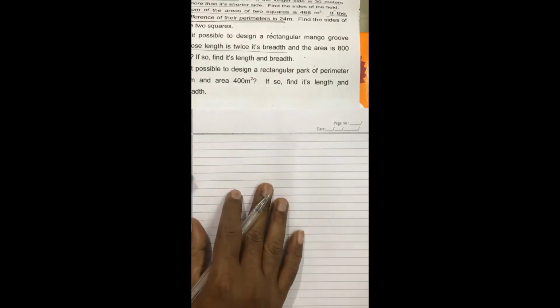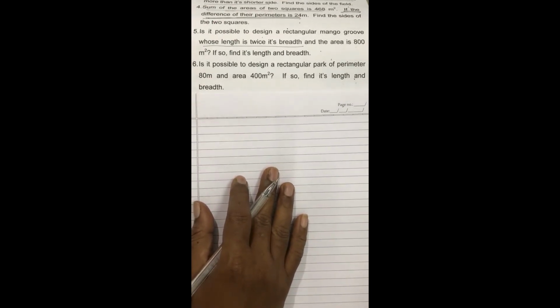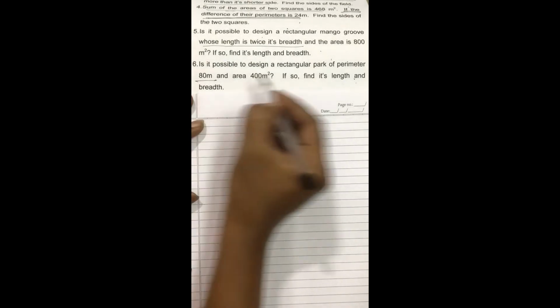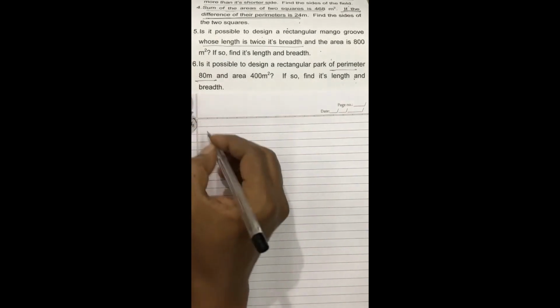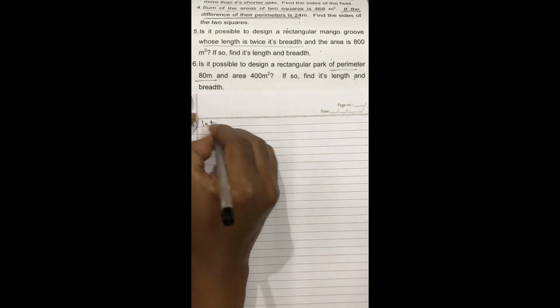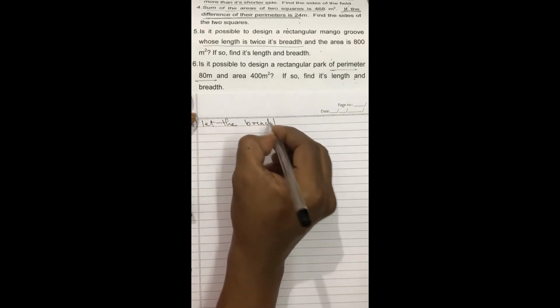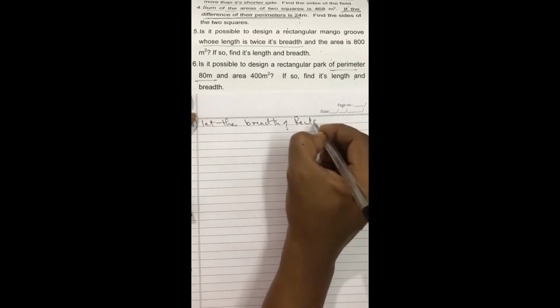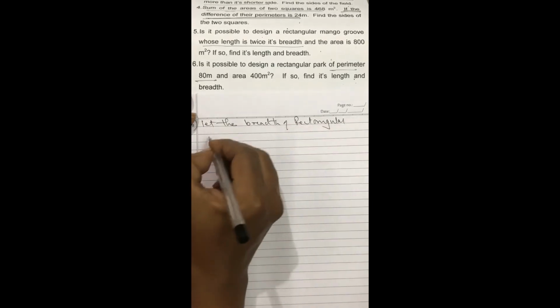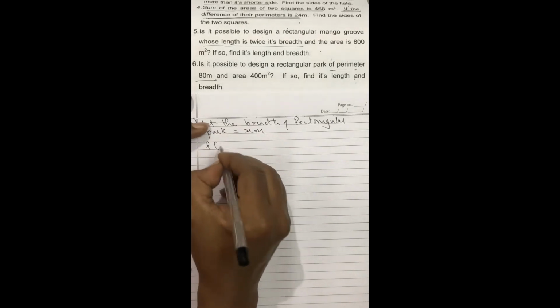Going forward, is it possible to design a rectangular park of perimeter 80 meter and area 400 meters square? If so, find its length and breadth. Perimeter 80 meter, fine. Perimeter is always helpful. See here, let the rectangular park, okay, let the breadth of it be x meter.